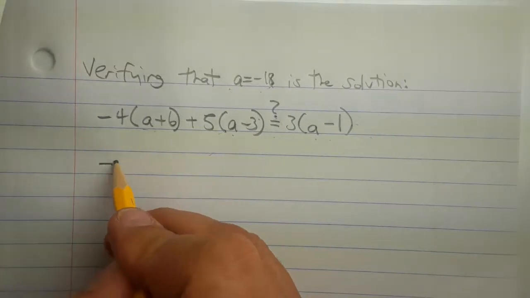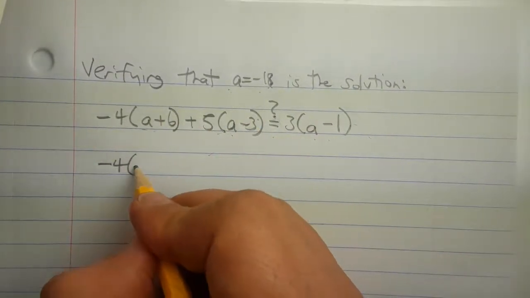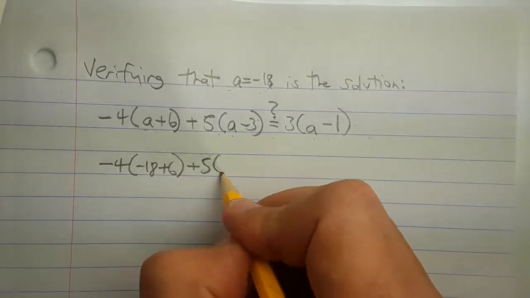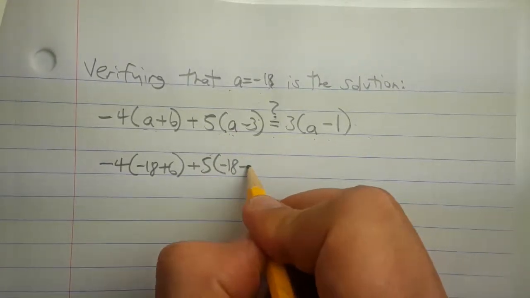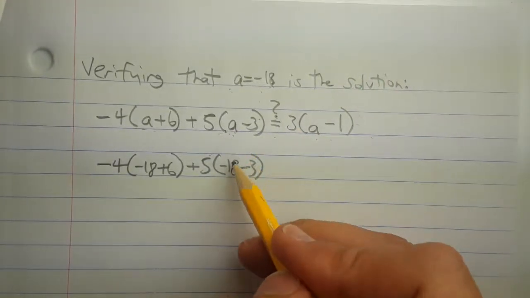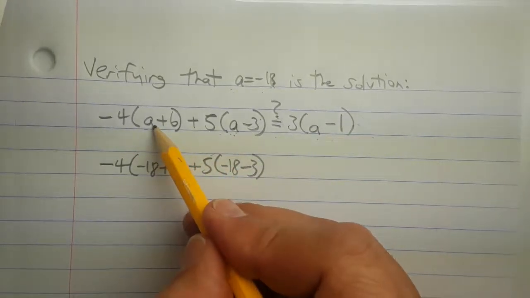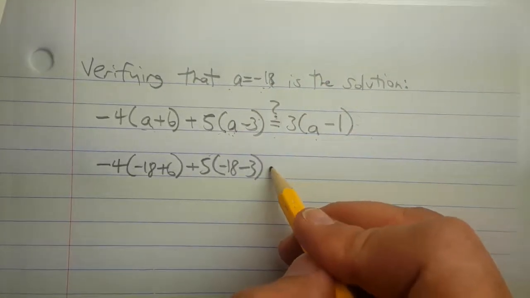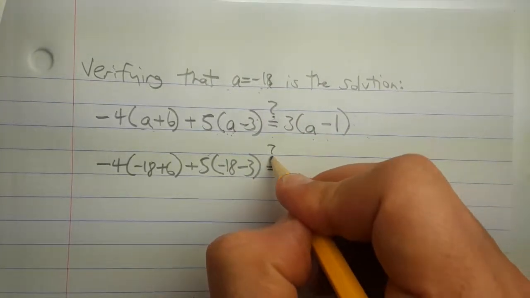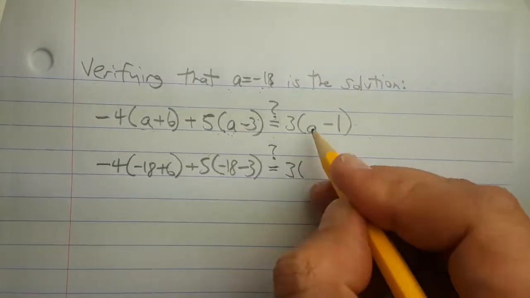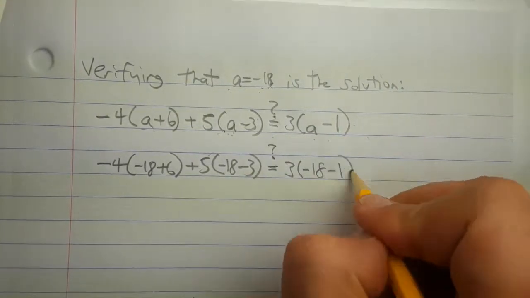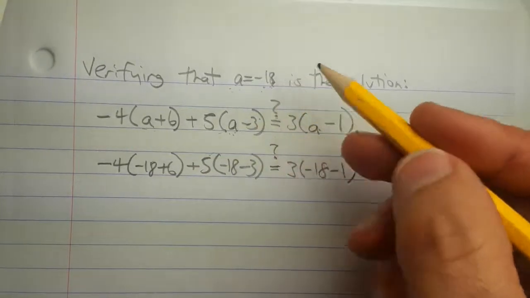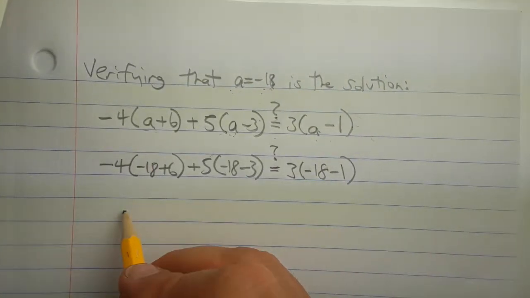We have negative 4, and this a becomes negative 18, plus 6, plus 5 times, and we have negative 18 here, minus 3. Again, the a gets replaced with negative 18 here, and the a gets replaced with negative 18 here, because a equals negative 18 is the solution that we're testing. Does that equal, and we put a little question mark again because we're not sure, 3 times negative 18 minus 1. Again, a equals negative 18 because negative 18 is equal to a according to our solution. And now we go to the next line.